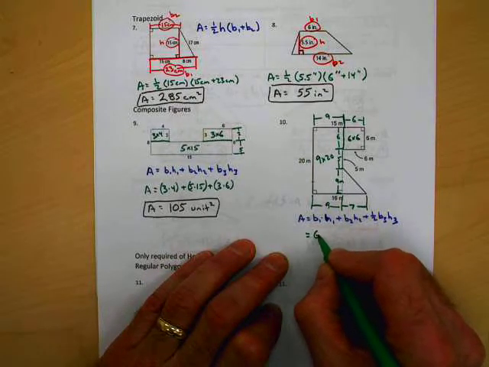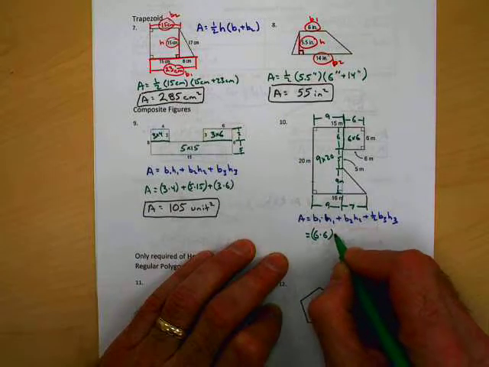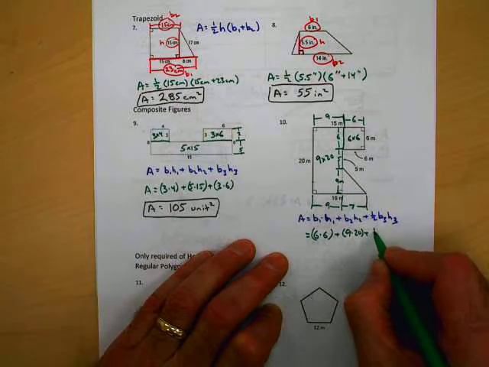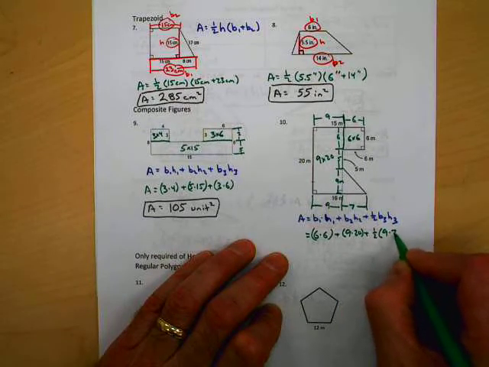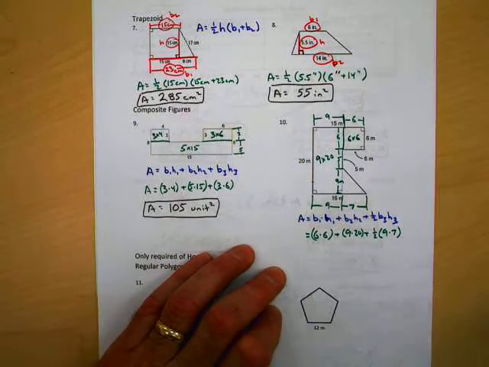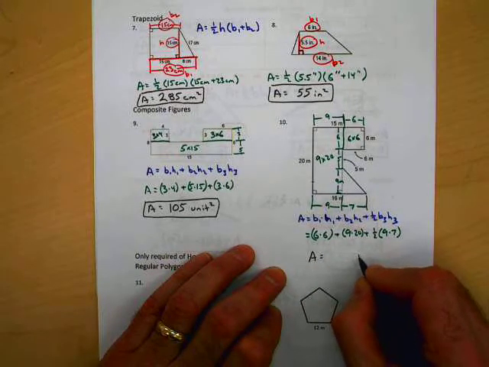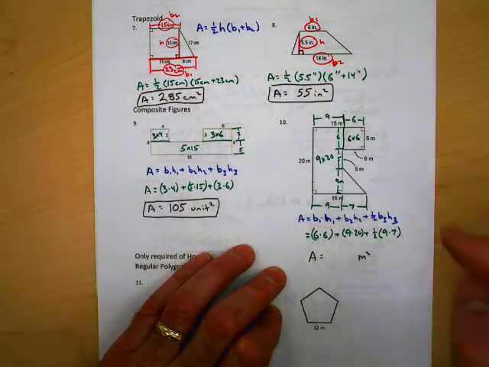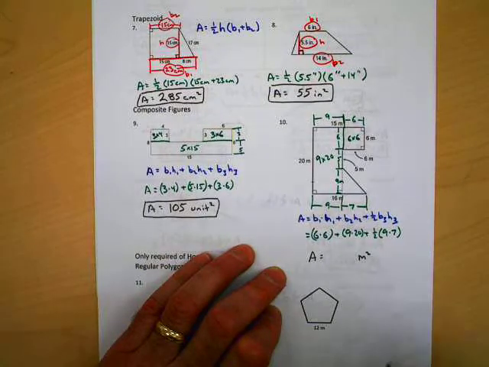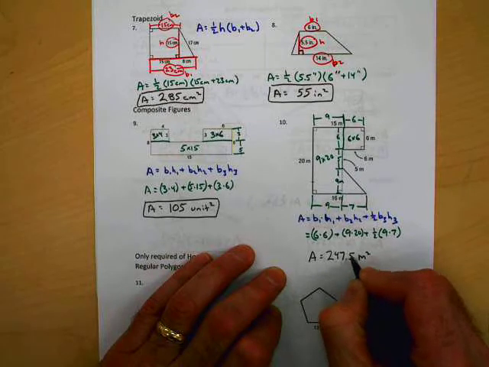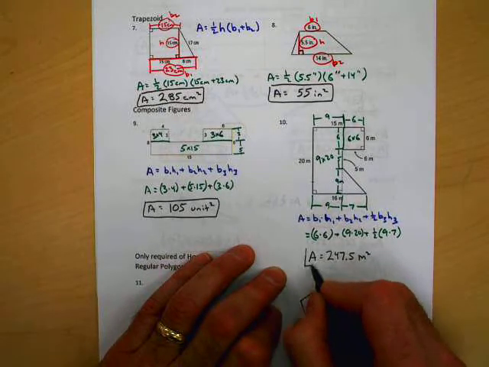6 times 6 plus 9 times 20 plus 1/2 9 times 7. And this is in meters squared, so my final answer area is going to equal something meters squared. When I put this all in my calculator, I get 247.5 meters squared.